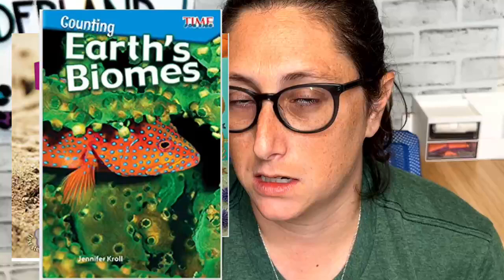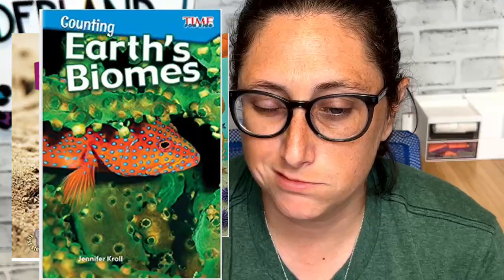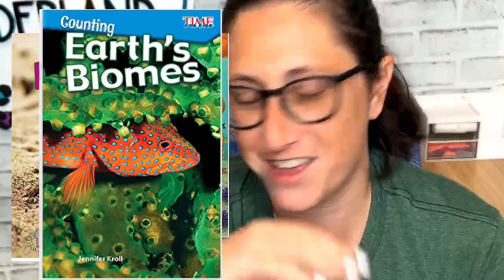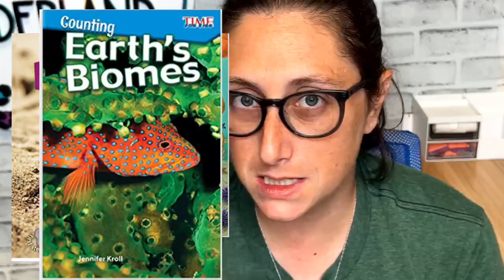I would definitely say that this one right here, Counting Earth's Biomes, is by Time for Kids, and if you've used their magazine, you know that their quality is perfect. I really love Time for Kids, so a lot of times if I see them, I really do get them. This book here had a different selection and different information about the biomes on a really deep level, so that was really fun.